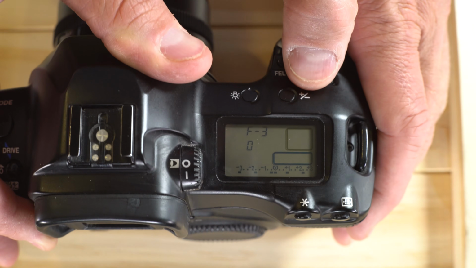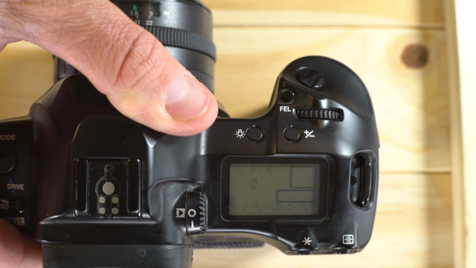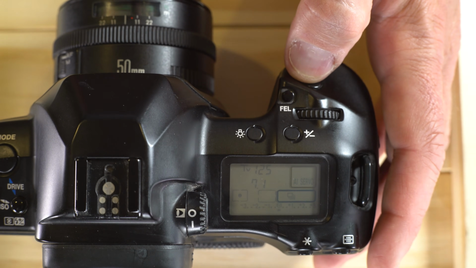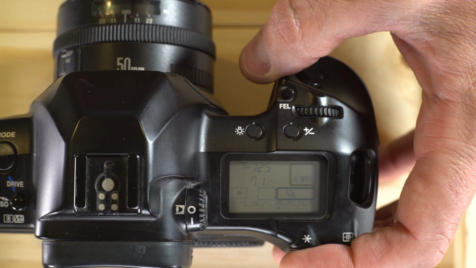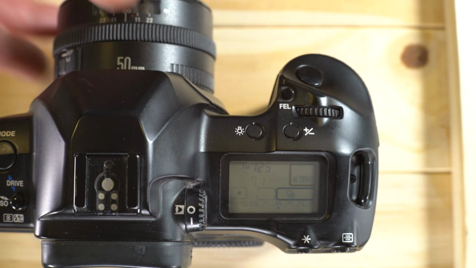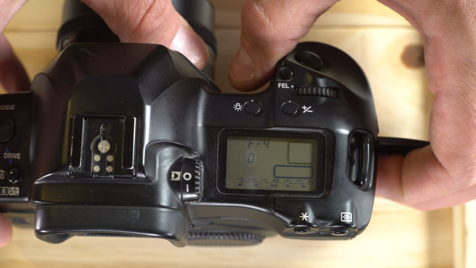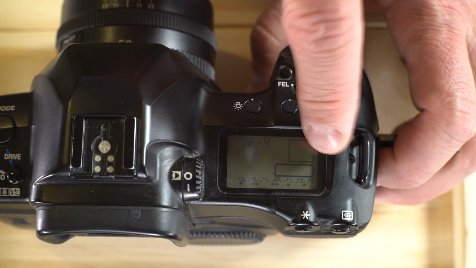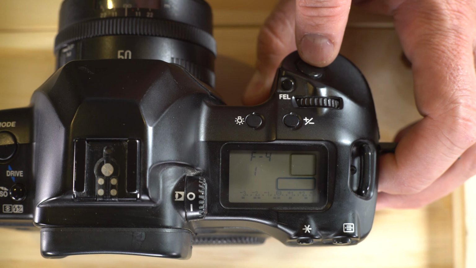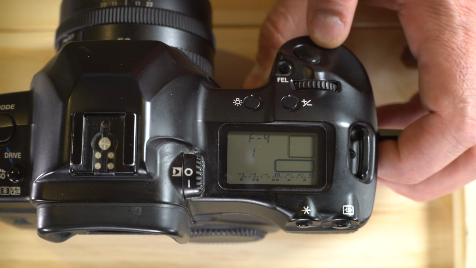Custom function 4 is autofocus activation. Your options here are 0, 1, 2, and 3. In 0, autofocus and auto exposure are both activated when the shutter is half pressed, and auto exposure lock occurs when you press the asterisk button. With option number 1, your auto exposure and autofocus occur with the asterisk, and then auto exposure is locked when you press the shutter button.